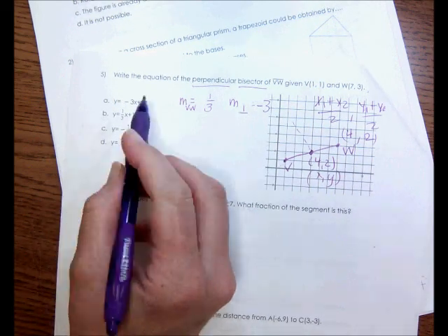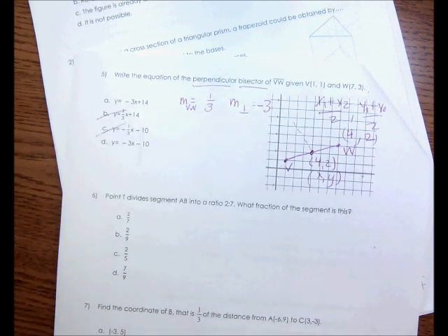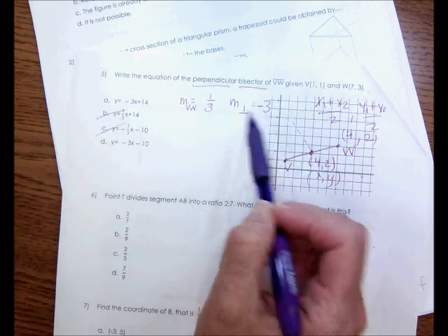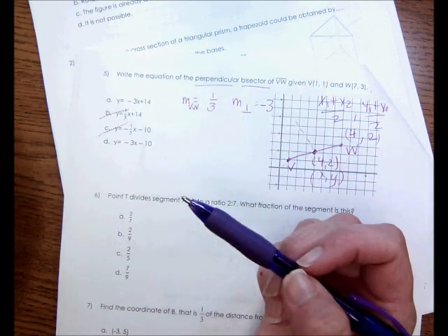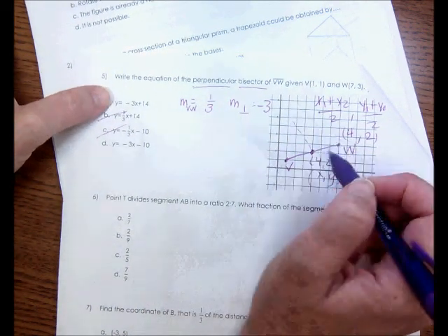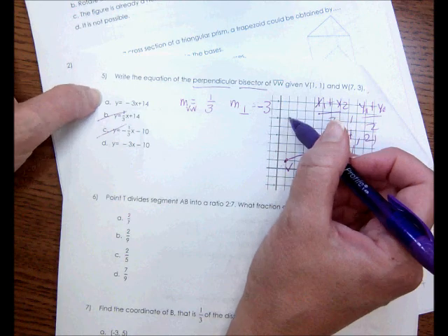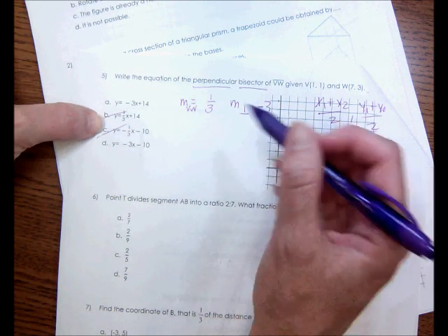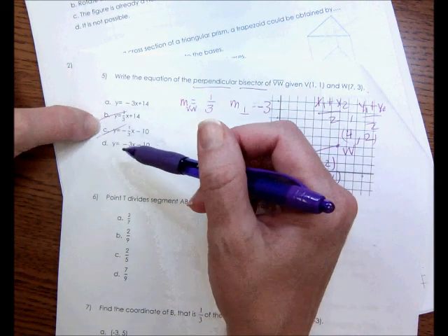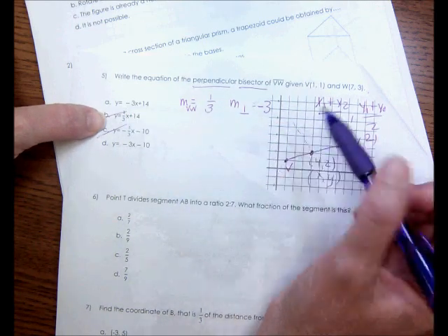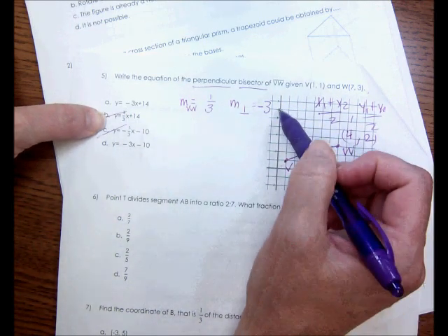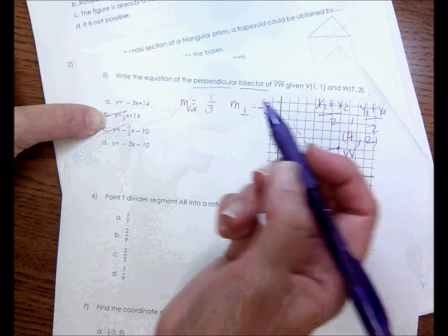So automatically looking at my answers, I can eliminate B and C because I need my equation to have a slope of -3. So then I have to find my b. Where is it going to hit the y-axis? Now, I can see from the choices that my answer is going to have to be positive, so I can do this by process of elimination.